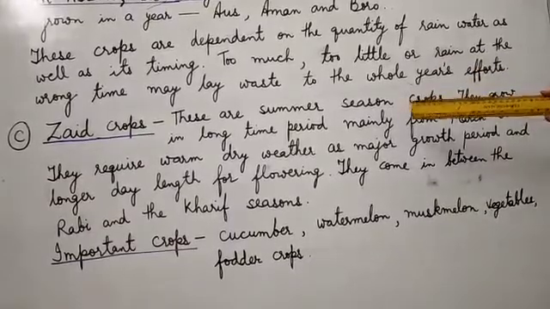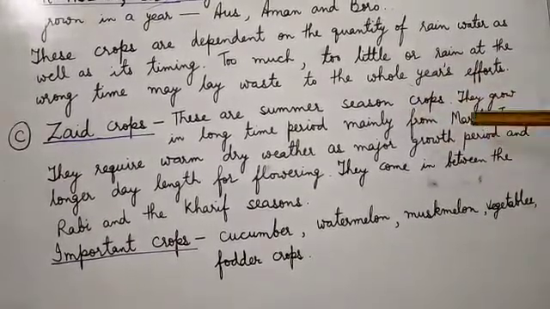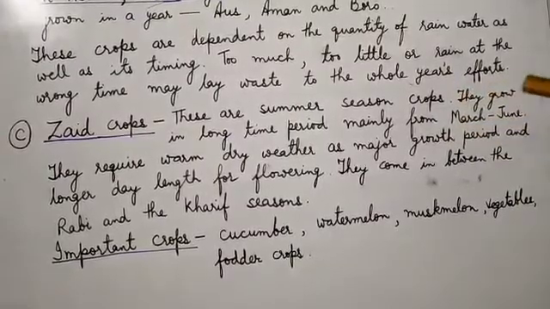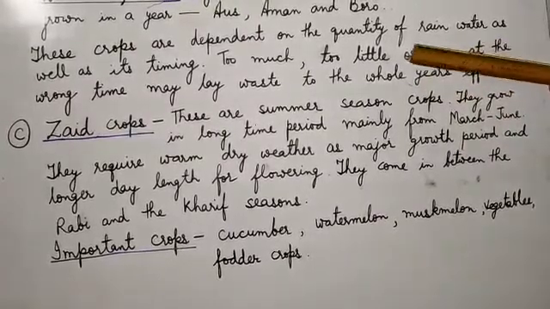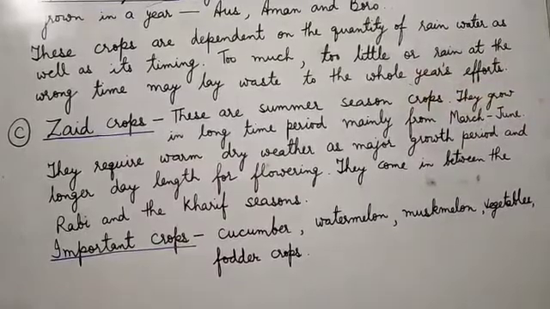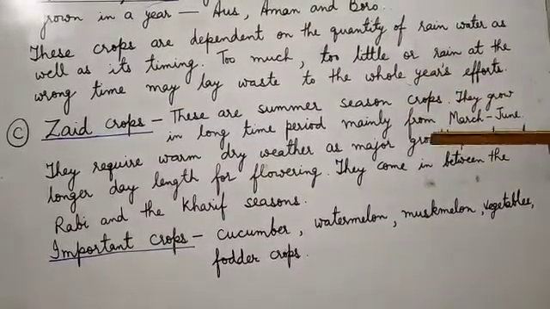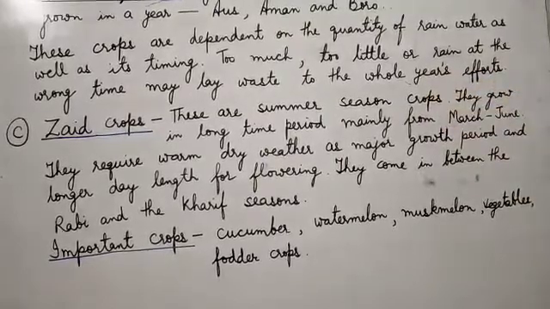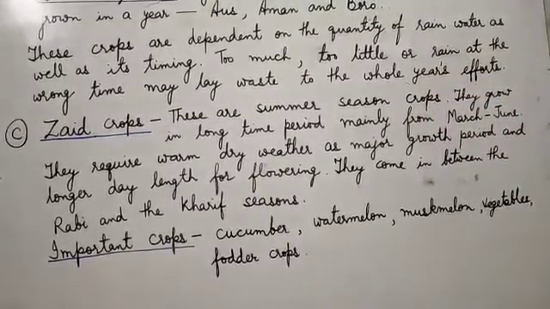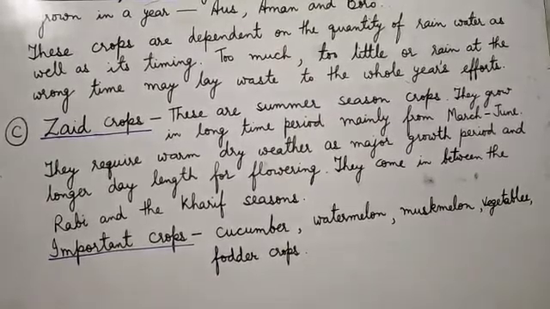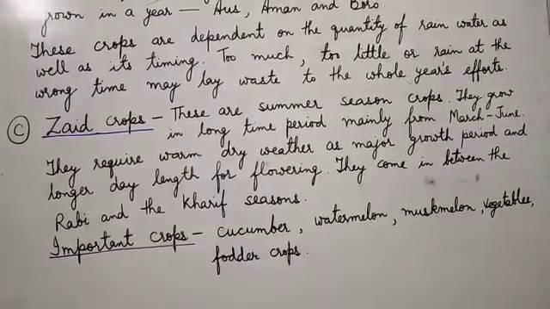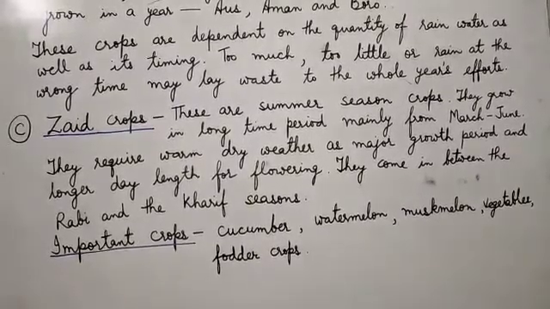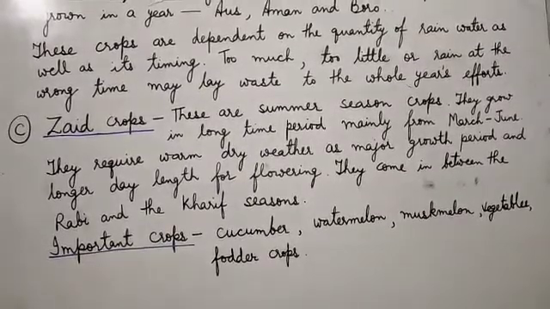They require warm, dry weather as the major growth period. So during the growing period, what should be the condition? It is the warm, dry weather condition, and longer day length for flowering. They come in between the Rabi and the Kharif season. Now there are some important Zaid crops. Which are those crops? Zaid crops: cucumber, watermelon, muskmelon, vegetables, and some of the fodder crops. They all come under the Zaid season or the Zaid crops.